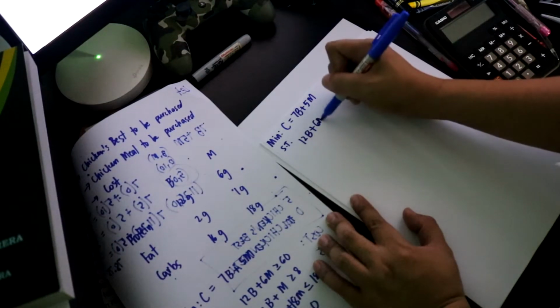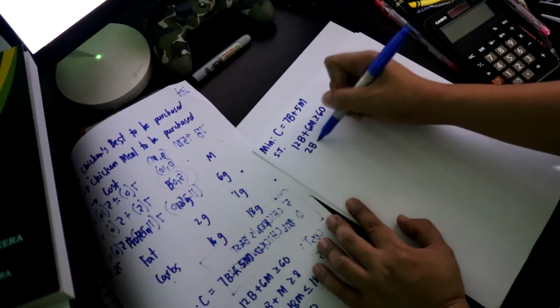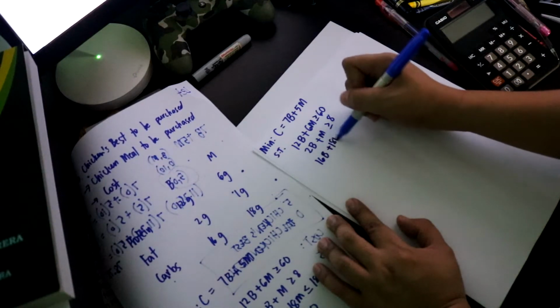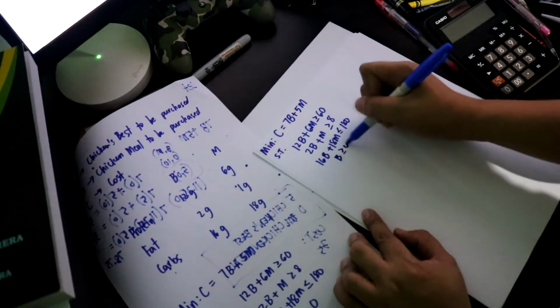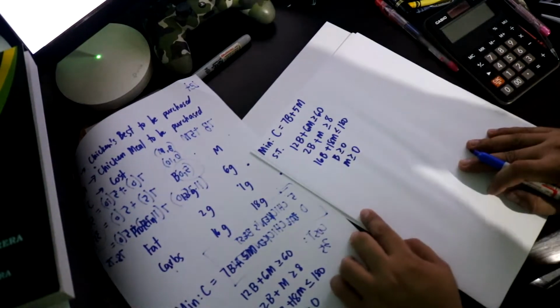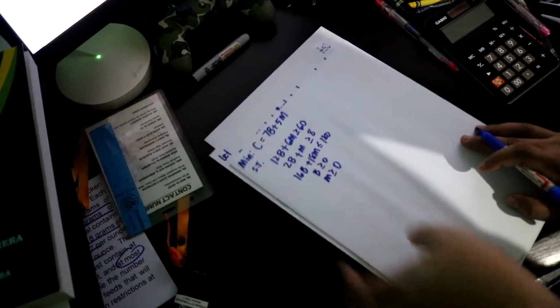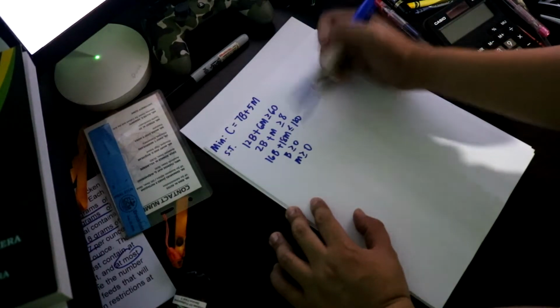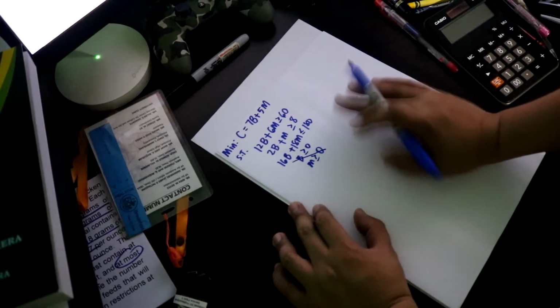12b plus 6m is greater than or equal to 60. 2b plus m is greater than or equal to 8. 16b plus 18m is less than or equal to 180. And of course, our non-negativity constraints. In solving a minimization problem through the simplex method, we're going to ignore the non-negativity constraints. We're not going to need them.